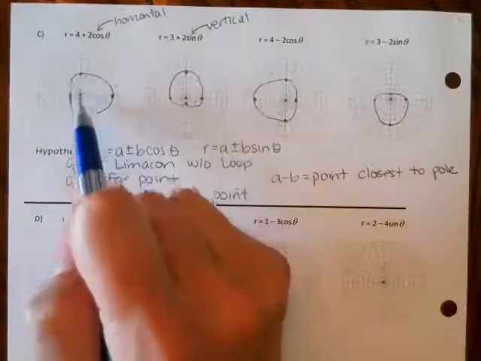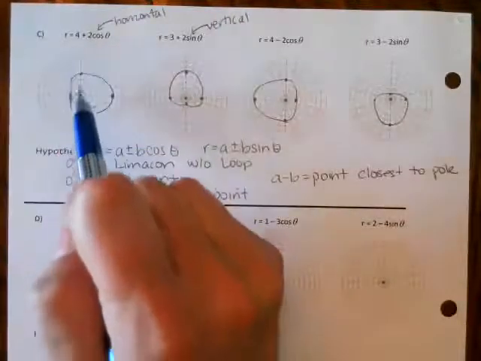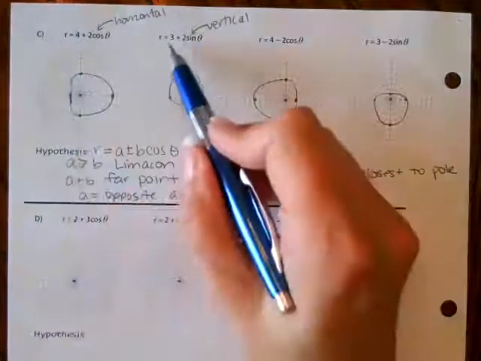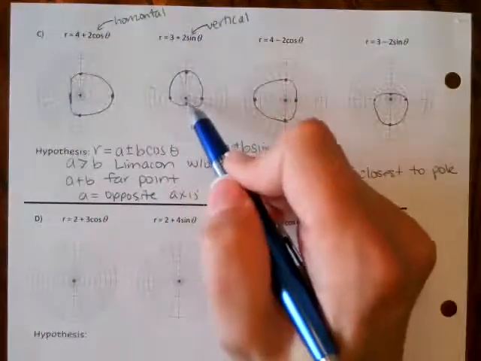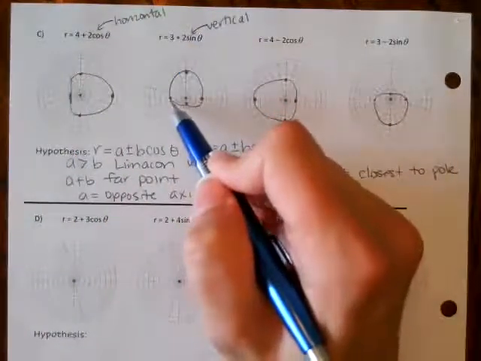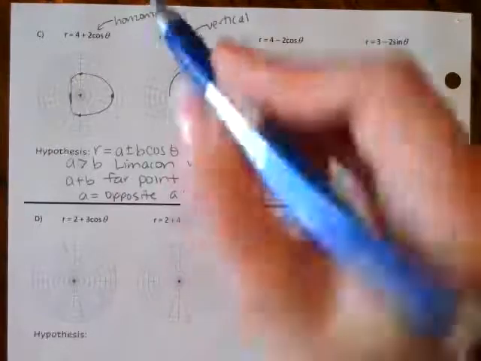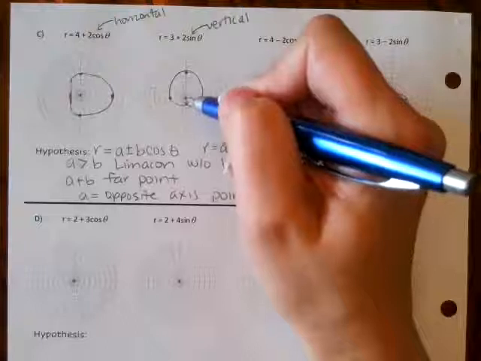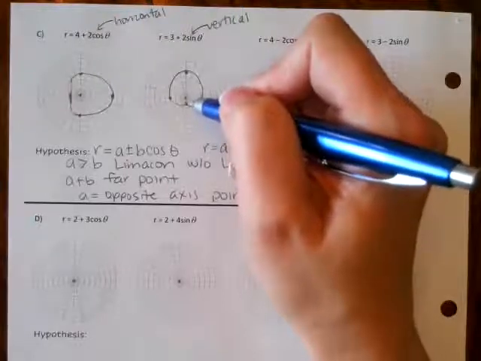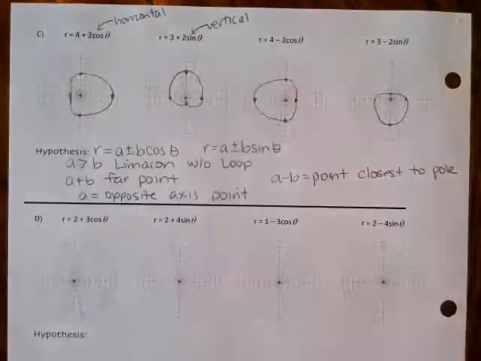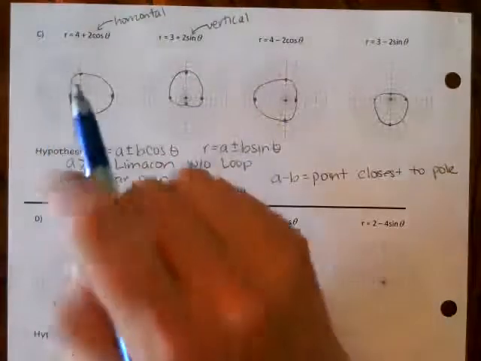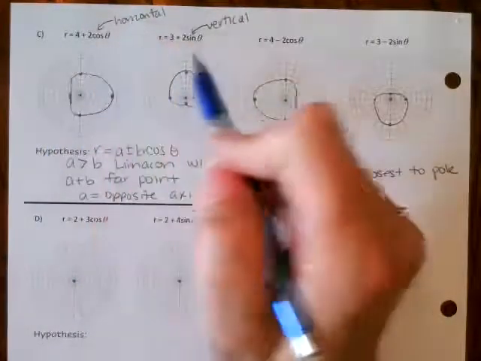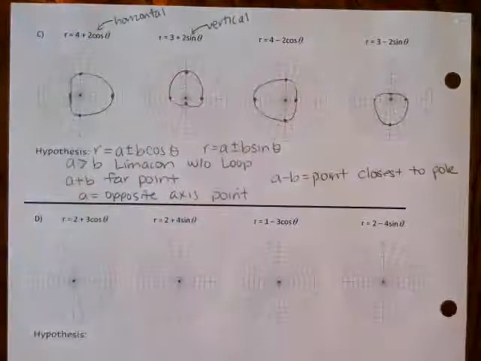On this opposite axis, we're going to have that a value. So this went 4 up, 4 down. Same thing here. This one was 3, so we went 3 to the right, 3 to the left. 3 plus 2 is 5, so it goes 5 units up. And then the difference between those two is 1, so I've got 1 unit in between this part here. Just like with our other graphs, the cosine works horizontally and the sine works vertically. You're going to find that's true for all of these.